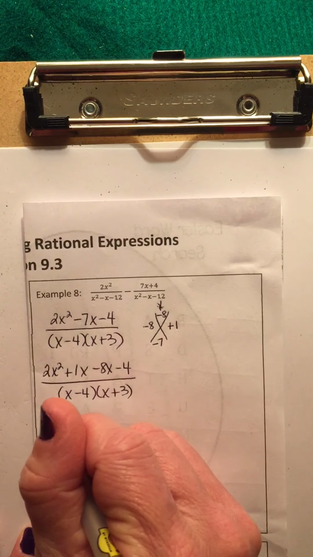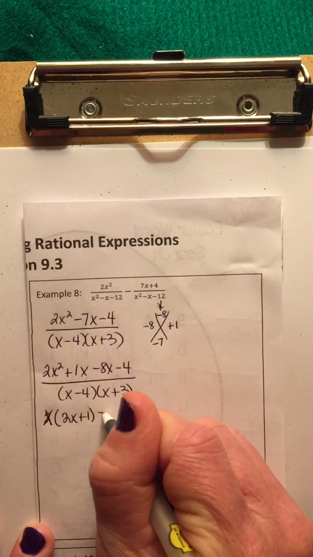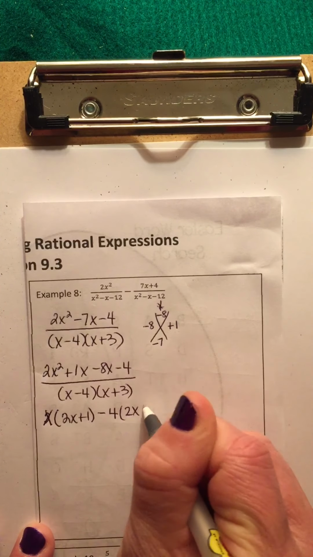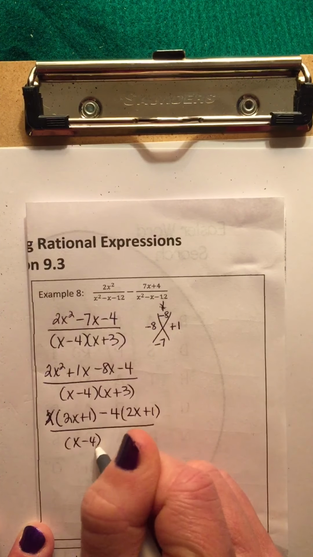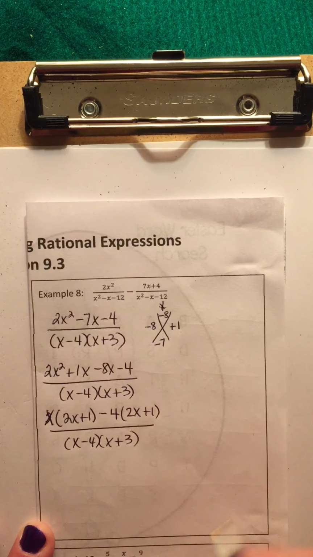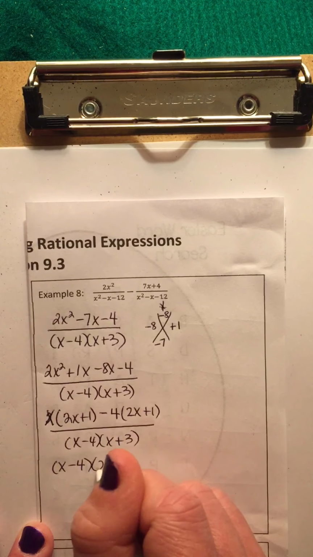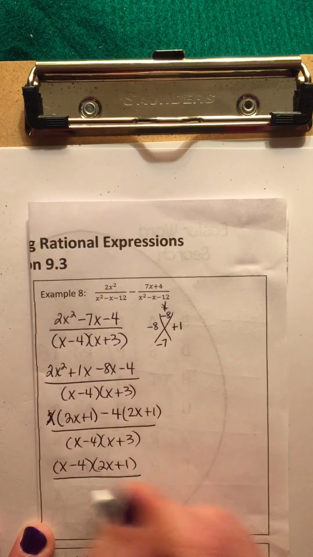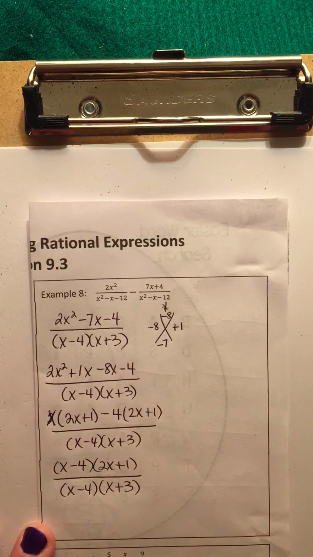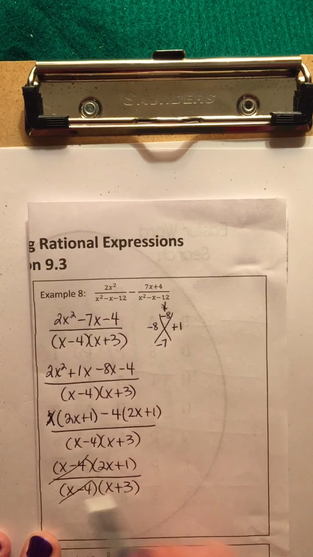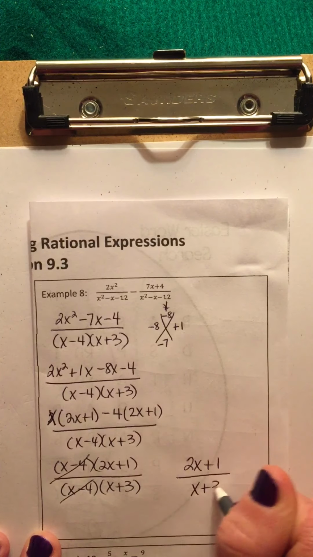Factor by grouping in the numerator. I'm going to factor out an x. It's going to be 2x plus 1 minus 4 times 2x plus 1, divided by x minus 4 times x plus 3. The numerator factors into x minus 4 times 2x plus 1, divided by x minus 4 times x plus 3. X minus 4 divided by x minus 4 is 1. Our final answer is 2x plus 1 divided by x plus 3.